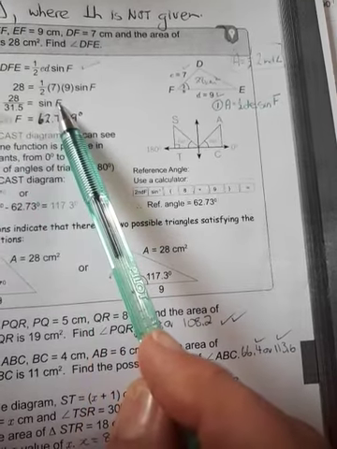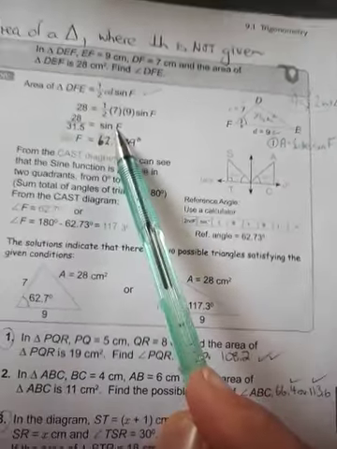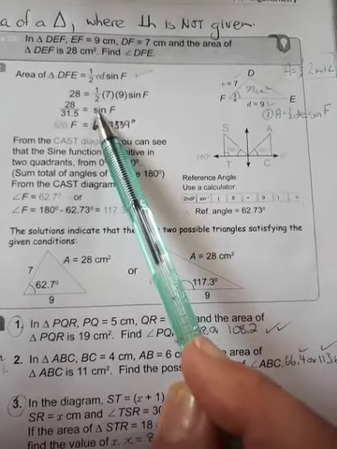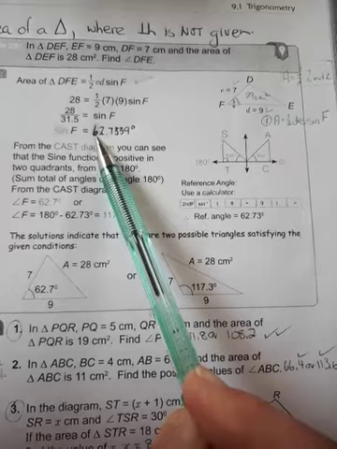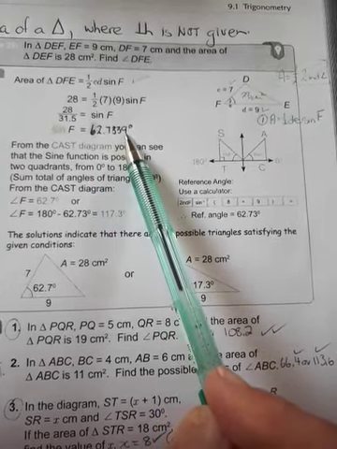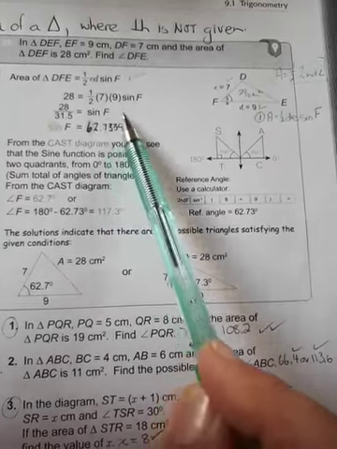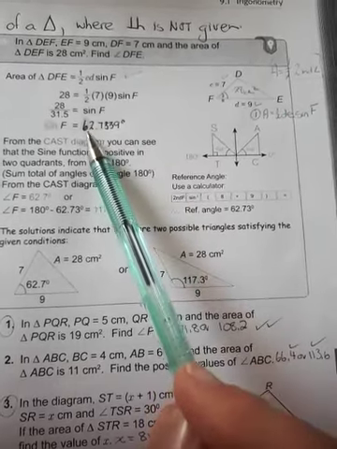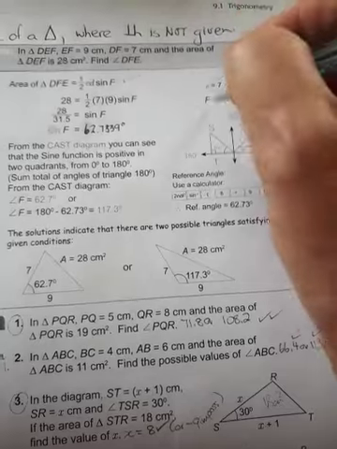And then remember, to get F, we're going to use second function or shift on our calculators, sin, and that gives me 62.7339 degrees. So the sin of F, or the angle F, gives me 62.7 degrees.